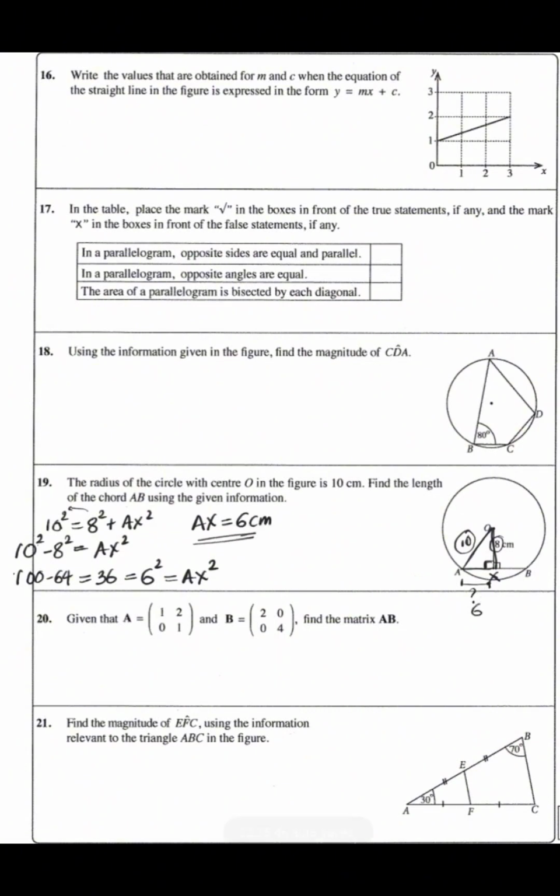Now, this OX line is perpendicular and it bisects this AB line. Therefore, I can write 2 times AX is equal to AB. So 2 times 6 centimeters is equal to AB. Then AB will be 12 centimeters. That is the answer for the 19th question.